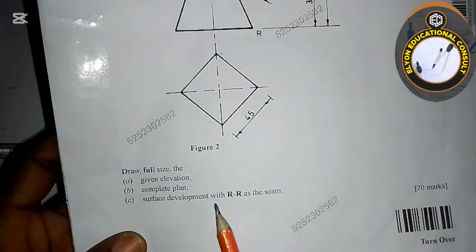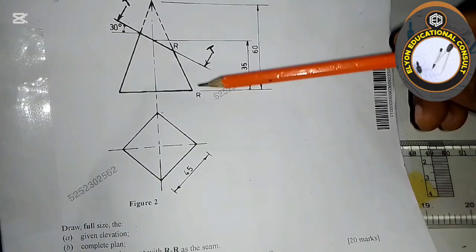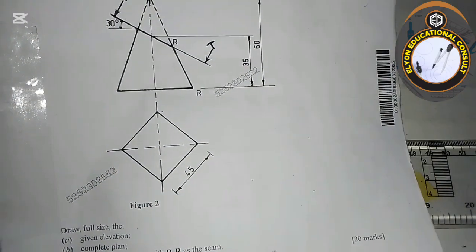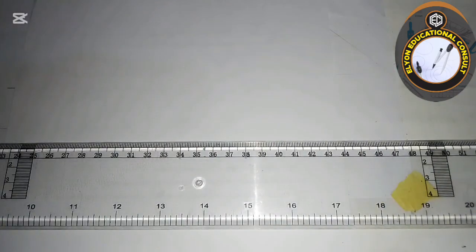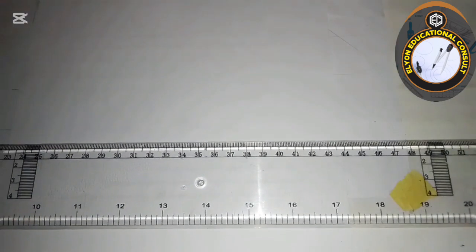Then we draw the surface development with RR as the seam. That is this RR here, we use that as the seam. So first of all, we quickly draw the given view. So let's do that now.